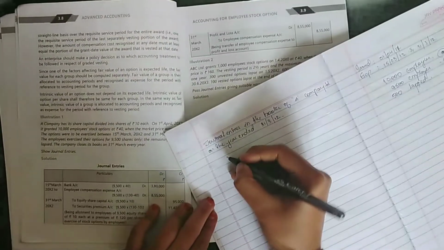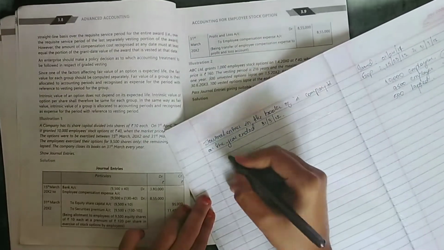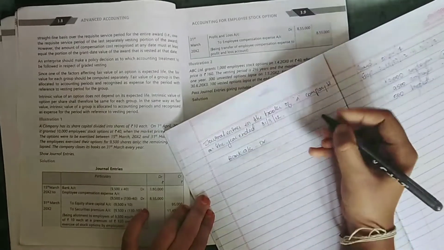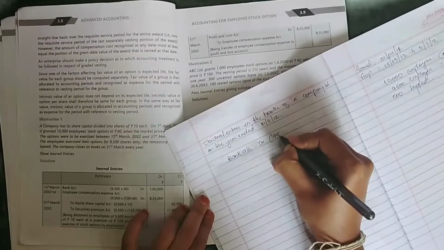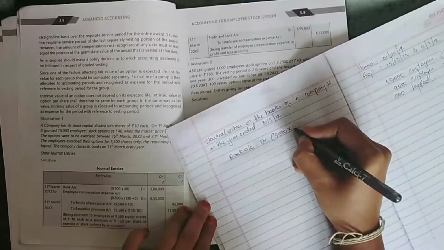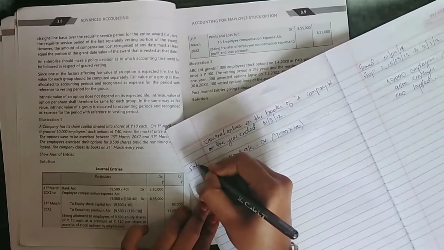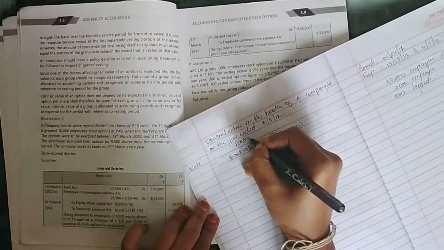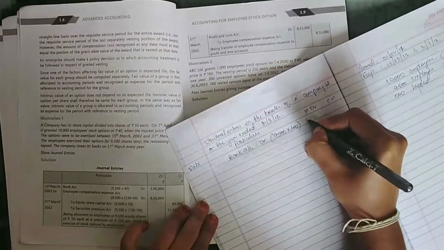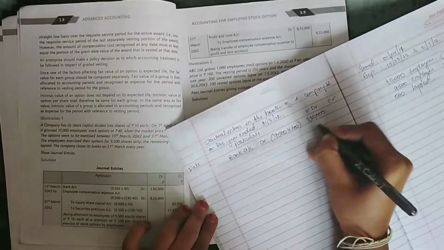Now the first journal entry: we received the amount from employees. That should be bank account debit. How much are we getting? 9,500 shares into 40 rupees. Here will come date, particulars, LF, debit and credit. So this amount is getting debited to the bank account, 3,80,000.